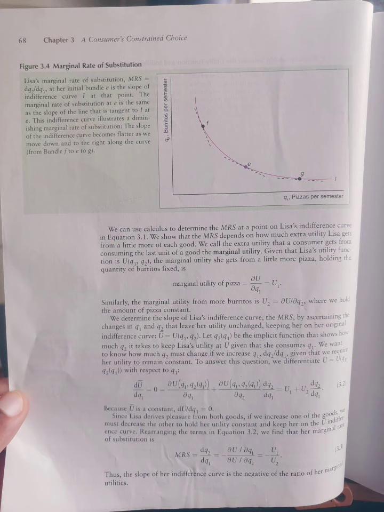Solved problem 3.2. Suppose that Jackie has what economists call a Cobb-Douglas utility function, superscript 7.